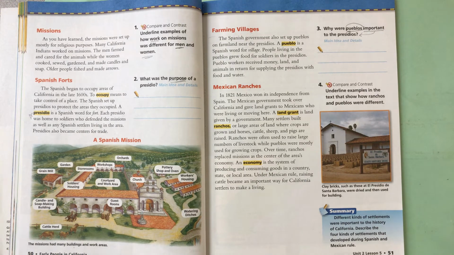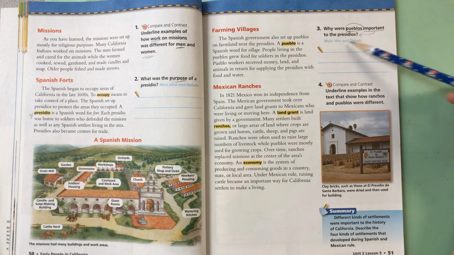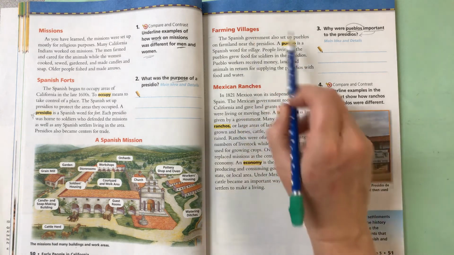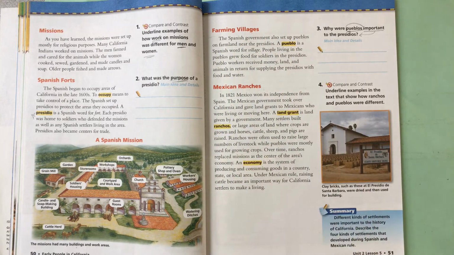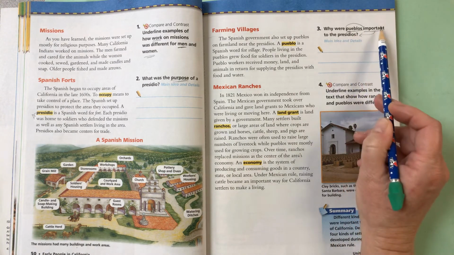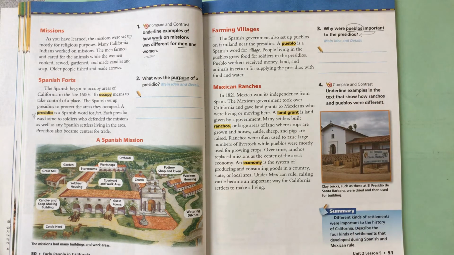It's the fort. So how did the pueblos affect, what did they have to do with the presidios? So I want you to think about where in here, it's a very short paragraph, so I think you're going to be able to figure out, how do pueblos help presidios? If they're important to a presidio, that means they must do something for the presidio.